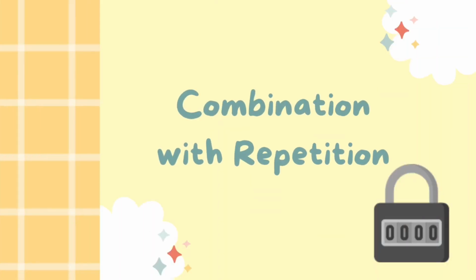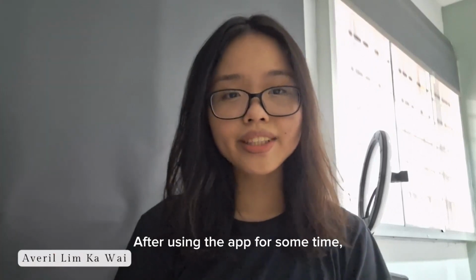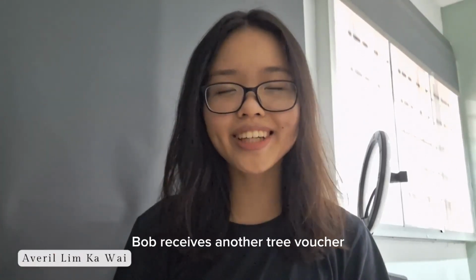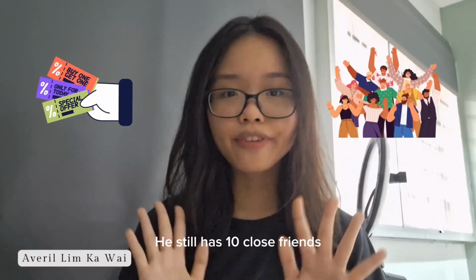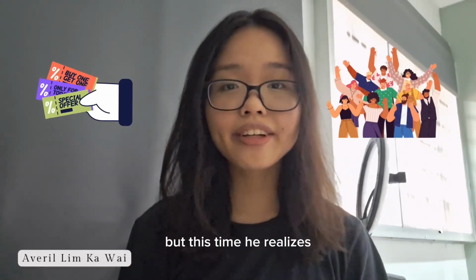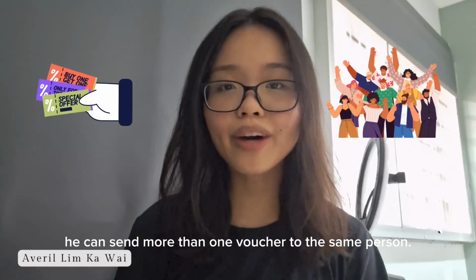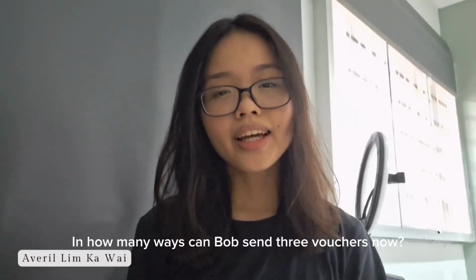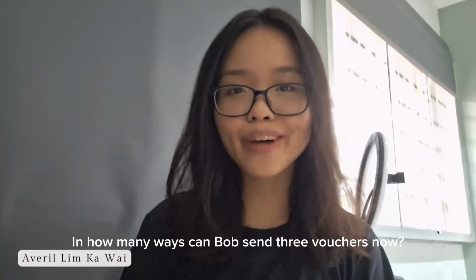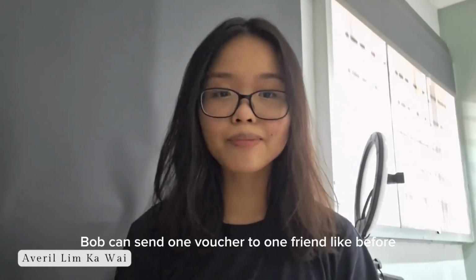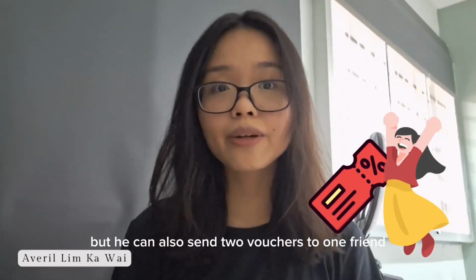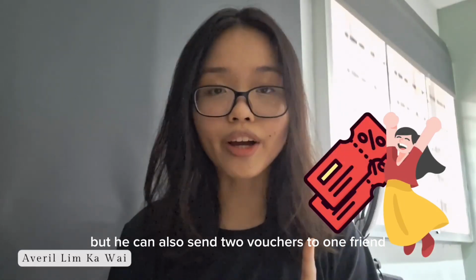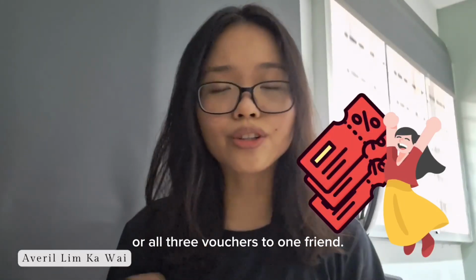Combination with repetition. After using the app for some time, Bob receives another 3 vouchers to send to his friends. He still has 10 close friends, but this time, he realizes he can send more than 1 voucher to the same person. In how many ways can Bob send 3 vouchers now? In this case, Bob can send 1 voucher to 1 friend, like before, but he can also send 2 vouchers to 1 friend, or all 3 vouchers to 1 friend.